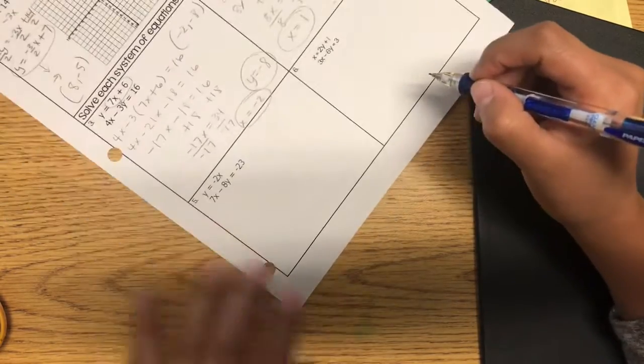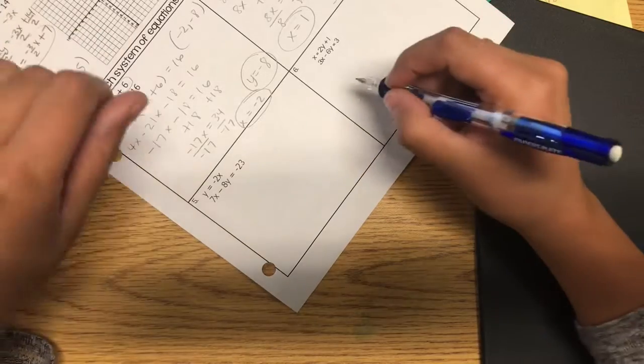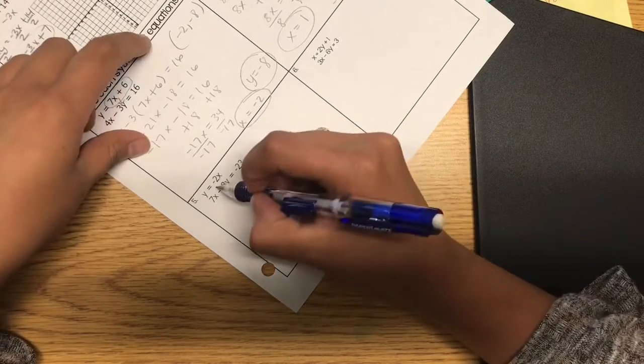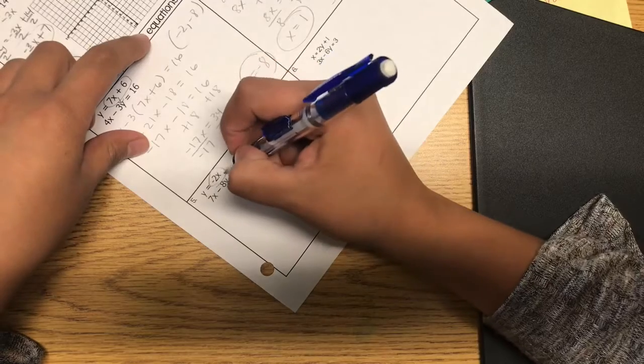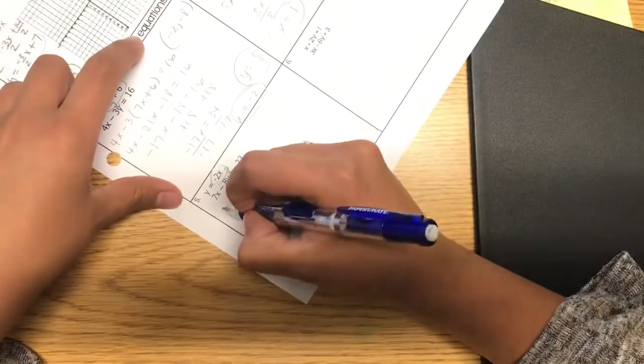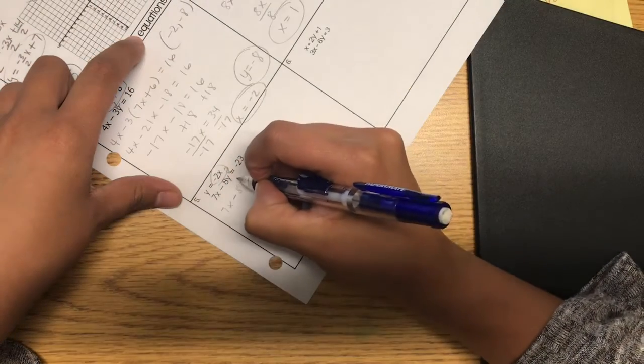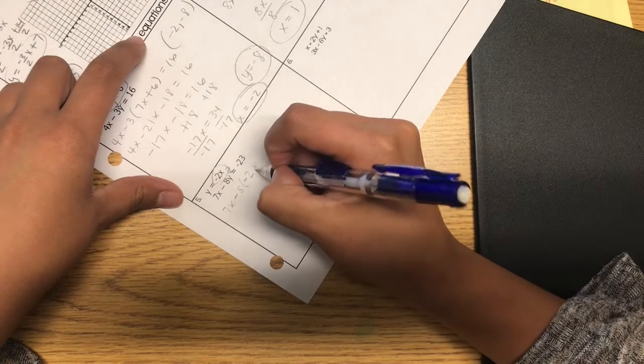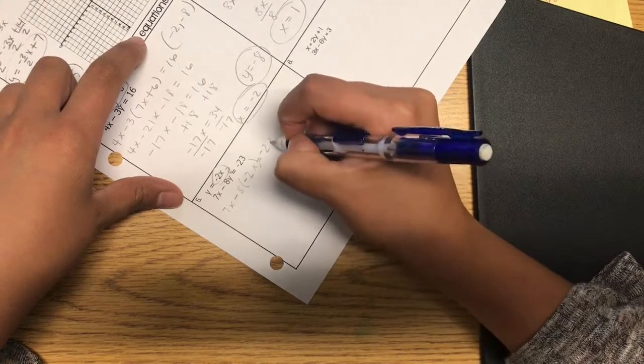The second, or number 5, this one is set equal to y as well. So I'm going to take negative 2x and substitute it into the y for the second equation. So 7x minus 8 parentheses negative 2x equals negative 23.